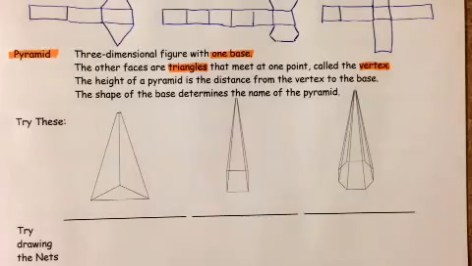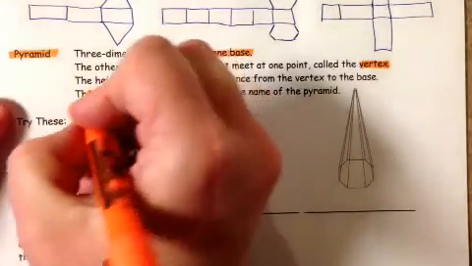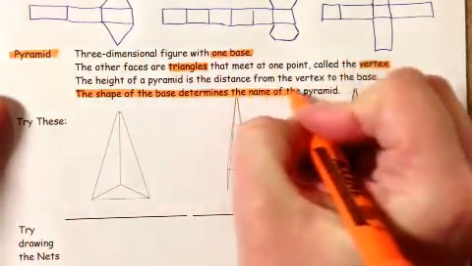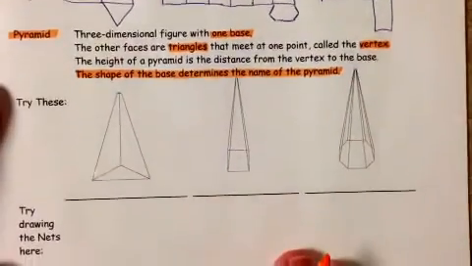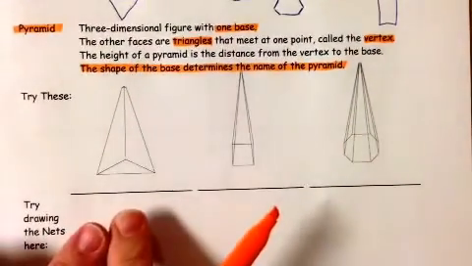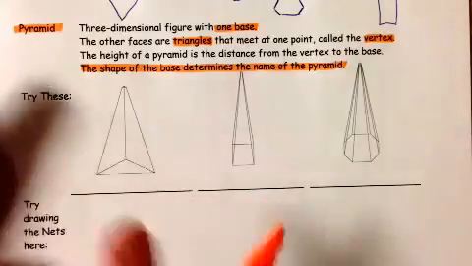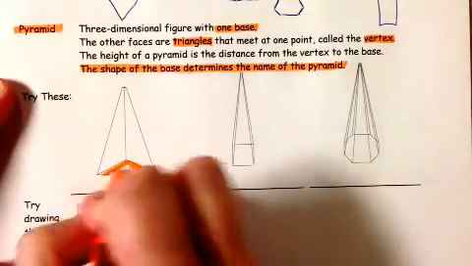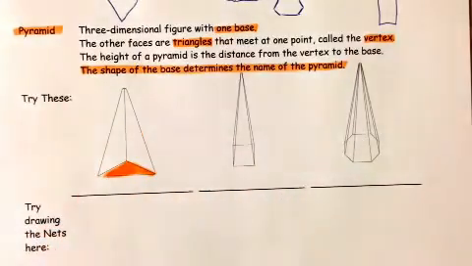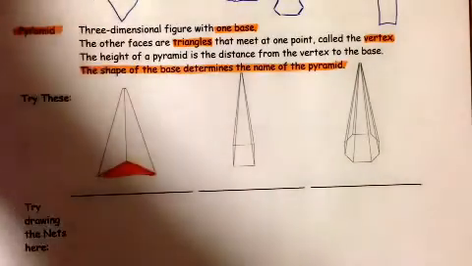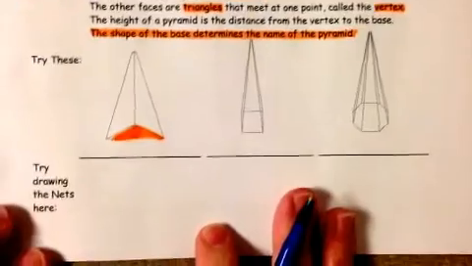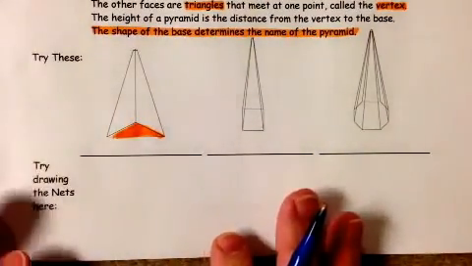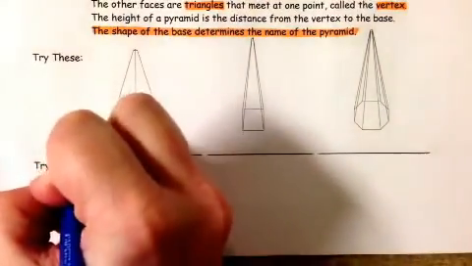The shape of the base determines the name of the pyramid. Highlight that sentence. The shape of the base determines the name of the pyramid. So if we look at our first example here, its base is a triangle. Highlight in your triangle. All the other faces are also triangles. That's why it's a pyramid. So this is going to be our triangular pyramid.